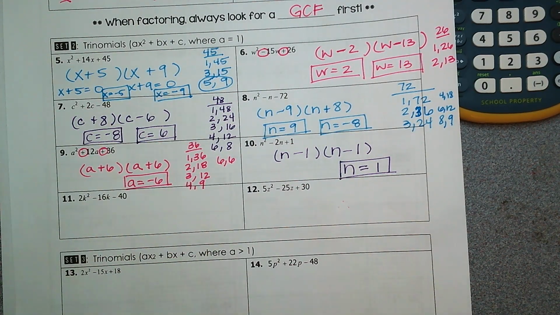Number 11. What's the first step? GCF. All right, number 11. What's the first step? What is the GCF?